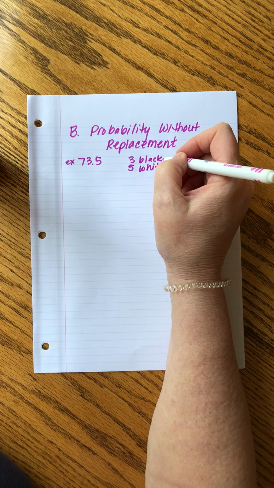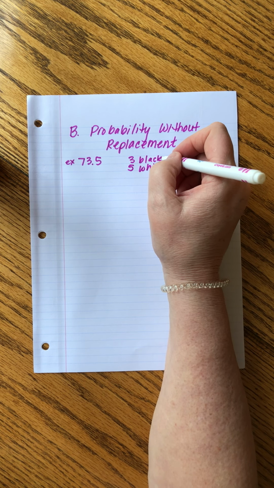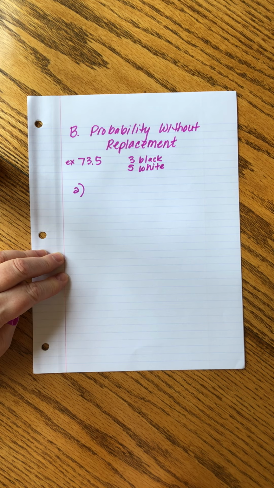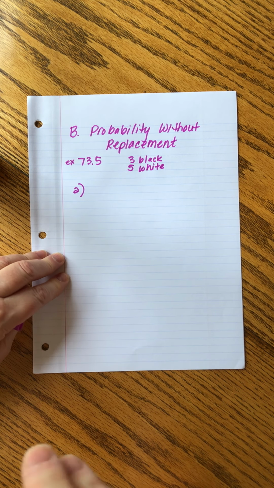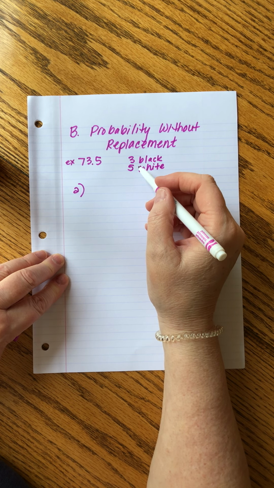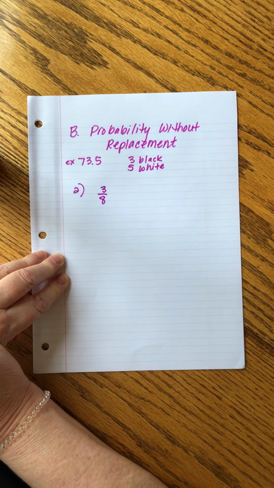A marble is drawn at random and replaced. Then a second marble is randomly drawn. What is the probability that both marbles are black? Okay, so this is part A. What's the probability that we reach in and draw a black marble, 3 blacks and 5 whites? That would be 3 out of 8, right?